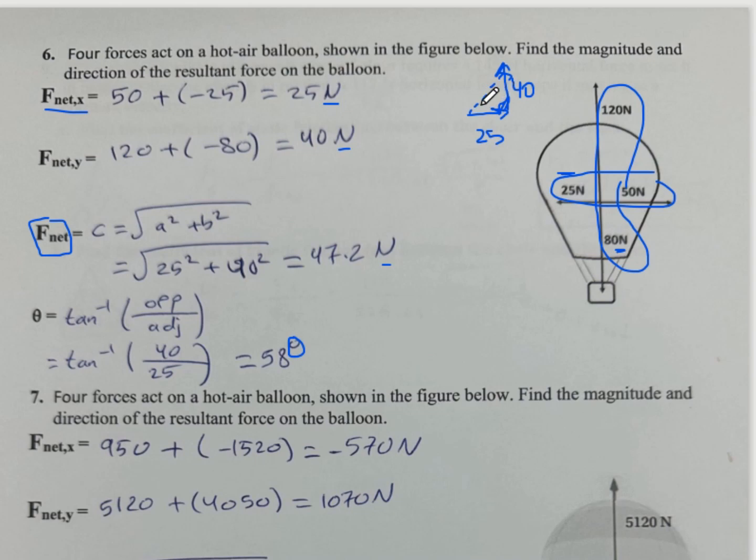So you have to find it by the Pythagorean theorem, and you have to find the theta. 40 is opposite and 25 is adjacent. So how do you find the resultant F net? By the Pythagorean theorem: 25 squared plus 40 squared equals 47.2 Newton. How do you find the direction? By tan inverse, opposite over adjacent, 40 over 25. By calculator, you will find 58 degrees.